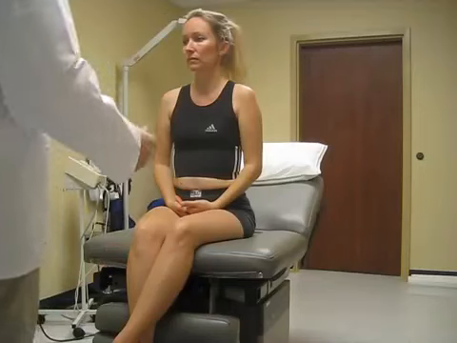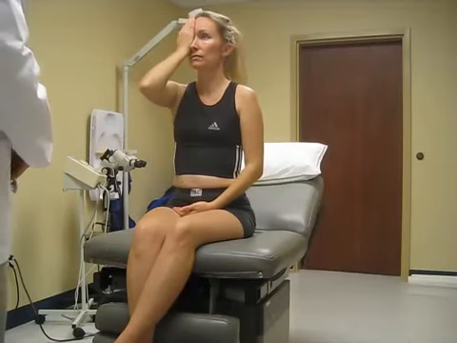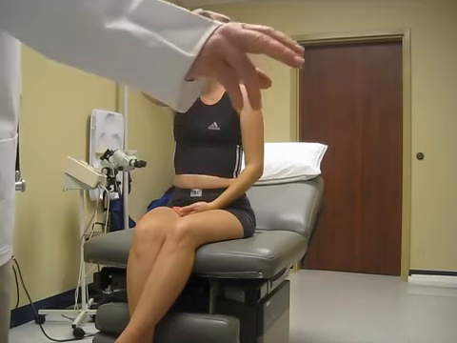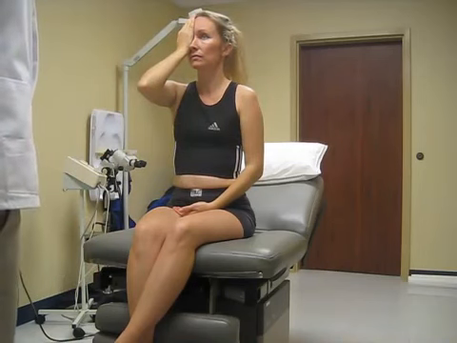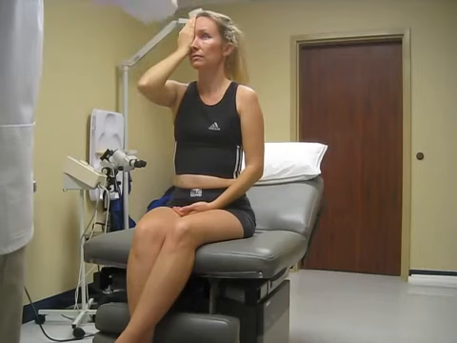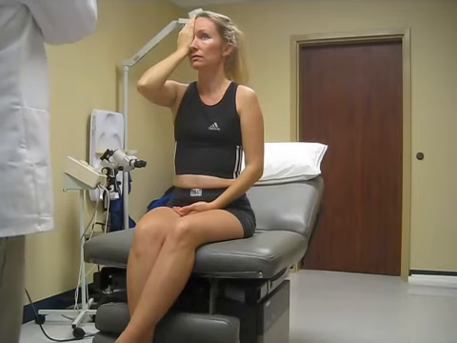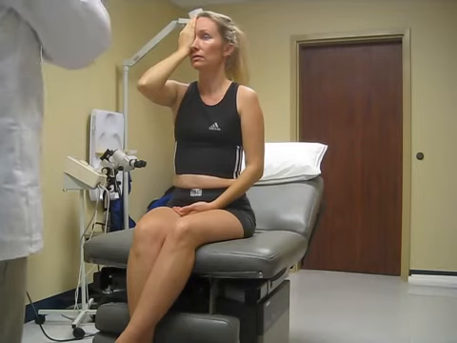So I want you to cover your right eye with your right hand. I'm going to cover my opposite. When you see my fingers come into view, I want you to tell me when you see them moving into view. Right now. Right now. Right now. Good.